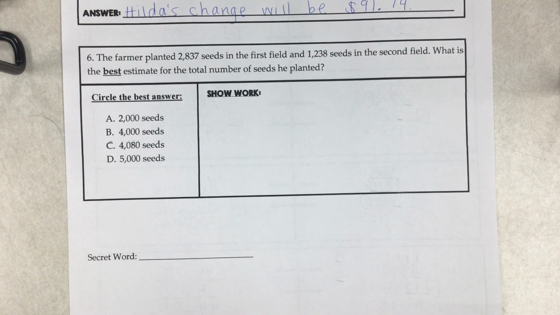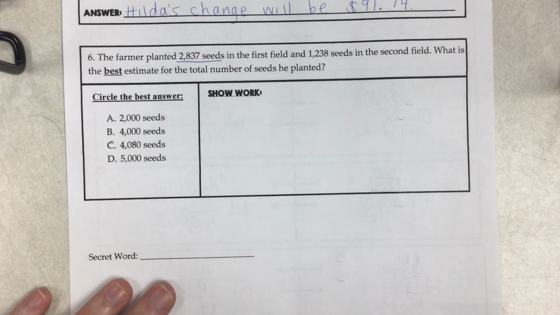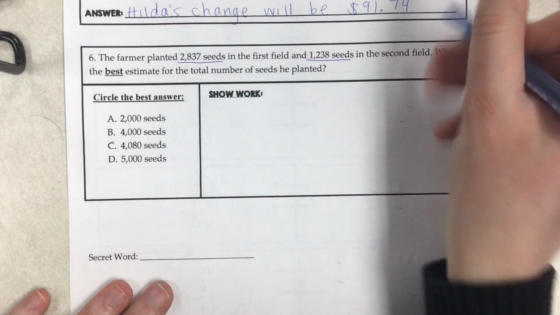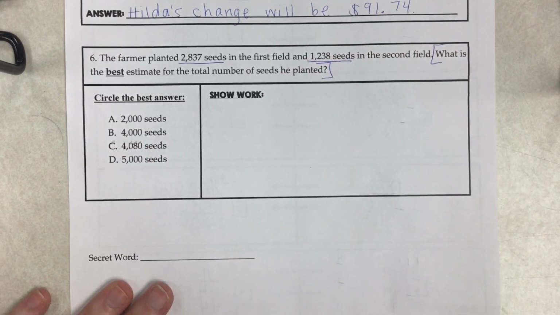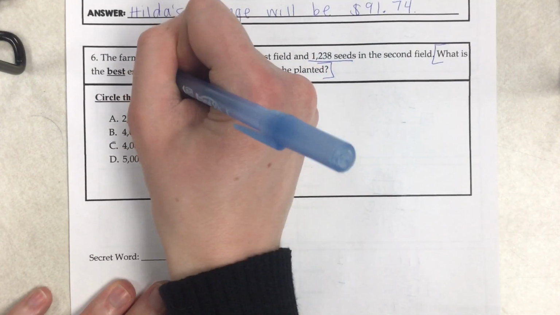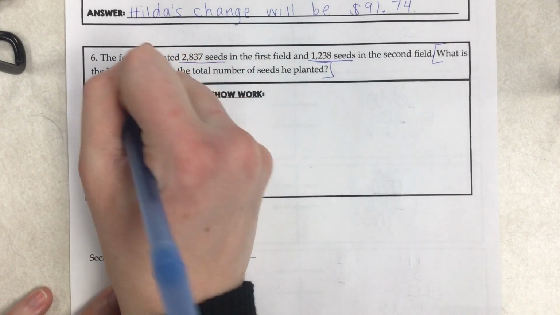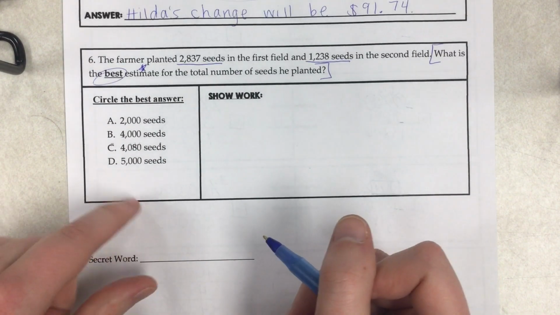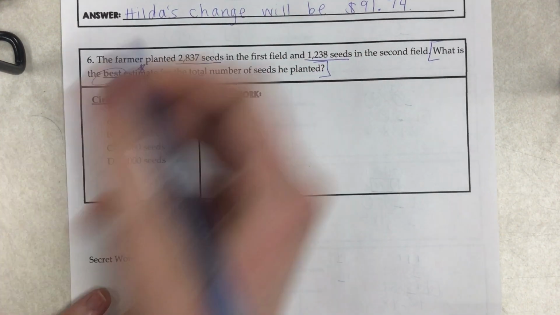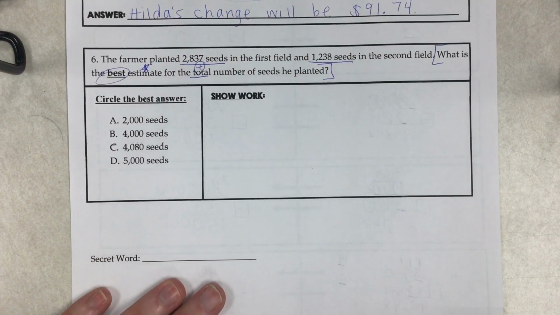Your next word problem is multiple choice. Number 6. The farmer planted 2,837 seeds in the first field and 1,238 seeds in the second field. Bracket your question. What is the best estimate for the total number of seeds he planted? So I know I have to get an estimate, and it says best estimate, which means it's going to be the answer that's closest to the actual answer. And also it says the total number of seeds, which is a hint word for addition. So I know I'm going to be adding here.